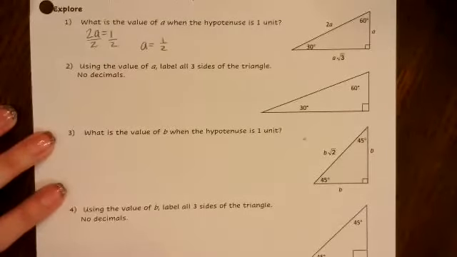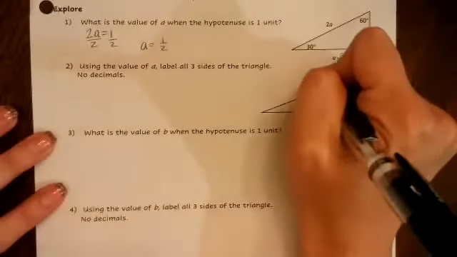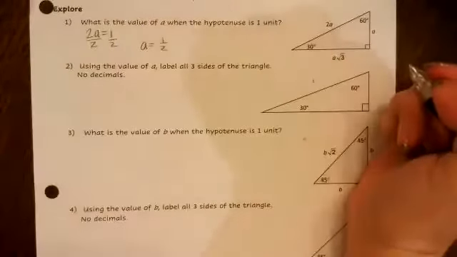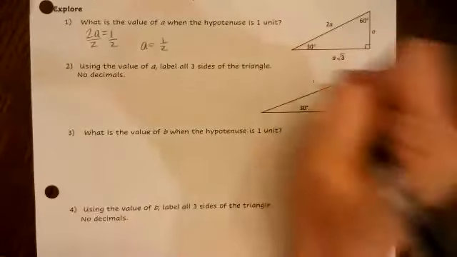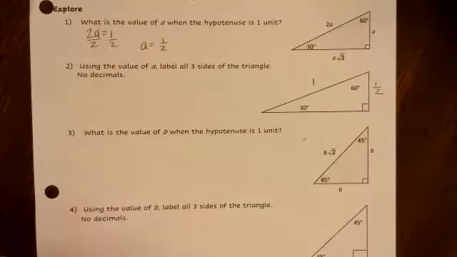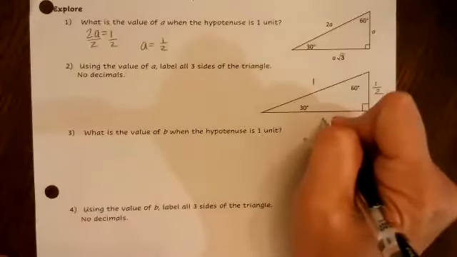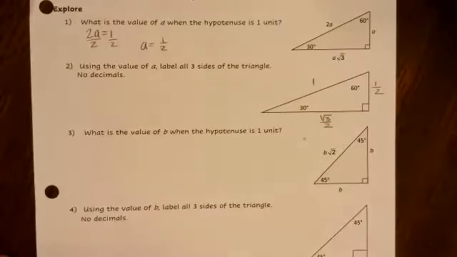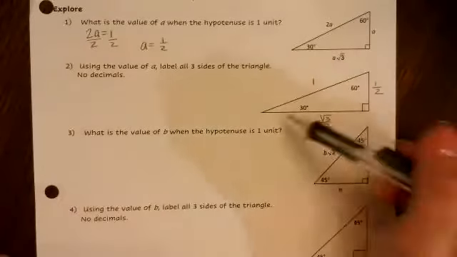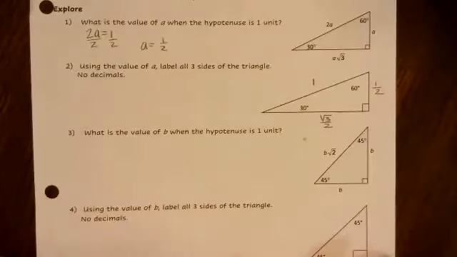So it tells us to use that value of A to label all 3 sides of the triangle here with no decimals. So we would say our A value is 1/2. Our hypotenuse was 1. And so here on the side opposite of the 60 degree would be 1/2 times the square root of 3, which is the square root of 3 over 2. So there is our 30, 60, 90, and we have just labeled it with our new ones having a hypotenuse of 1.